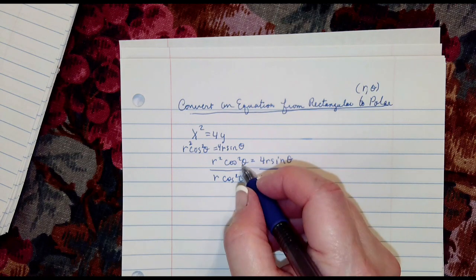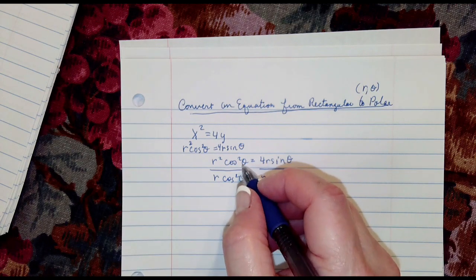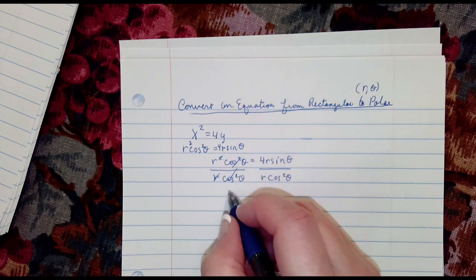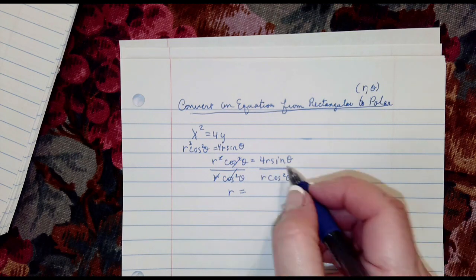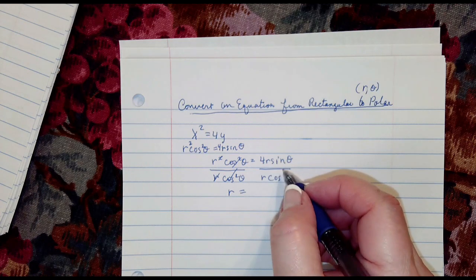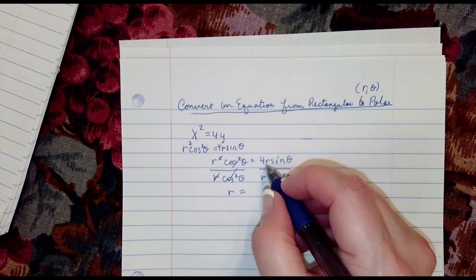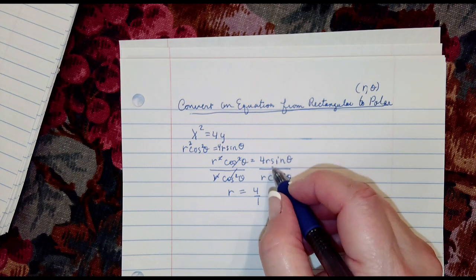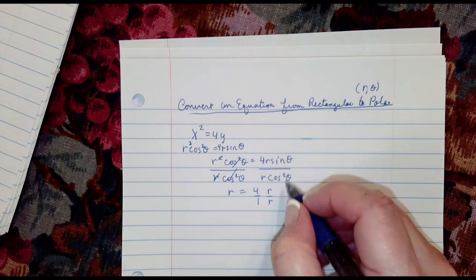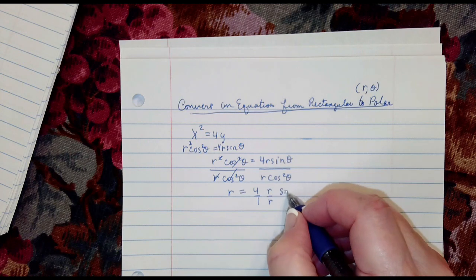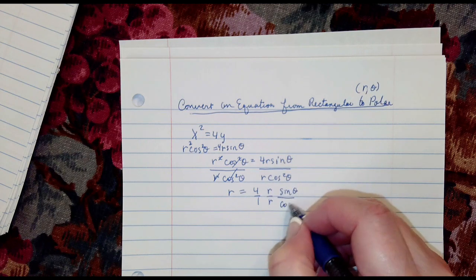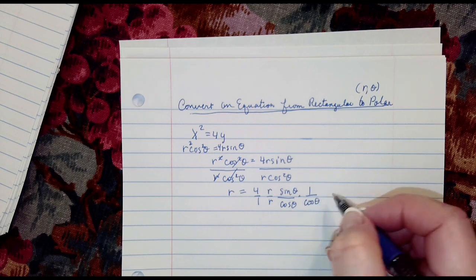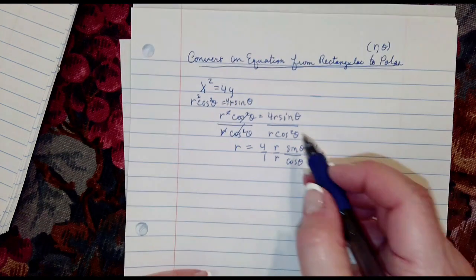So now the r squareds cancel out over here, and one of the r's cancels out, so I'm just left with r equals. But this side's a little harder to see, but what we have is 4 over 1, and then we have r over r, but that's going to go away. And then we have sine theta over 1 of the cosine thetas, and then we have 1 over cosine theta. Does everybody see where those came from? We're just breaking this apart.